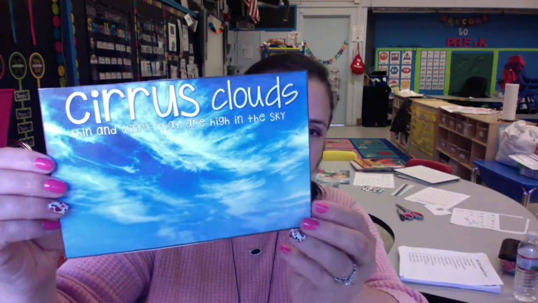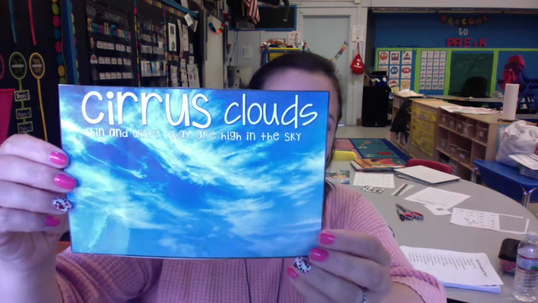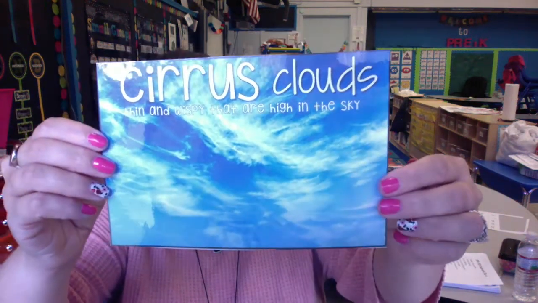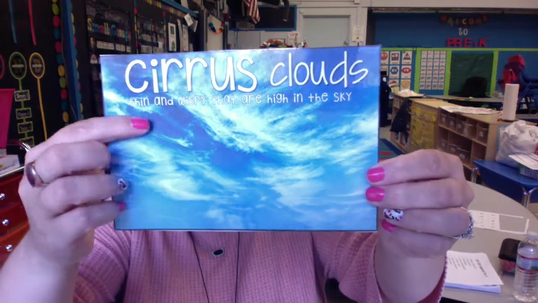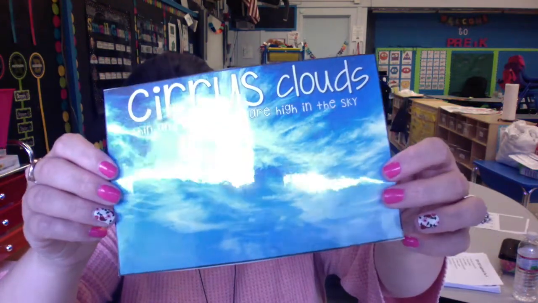The next kind of clouds that we learned about were cirrus clouds. And remember, these were the ones that were thin and wispy, and these are really high in the sky. These are the ones that kind of look like feathers to me. They're really thin and wispy. And you see these when it's kind of sunny outside, and they're really, really high up.